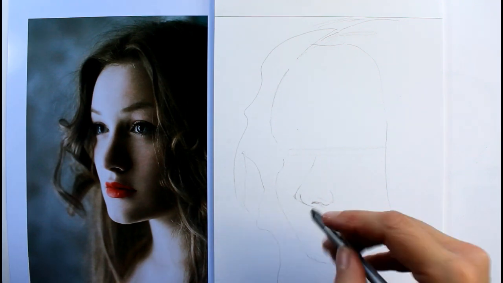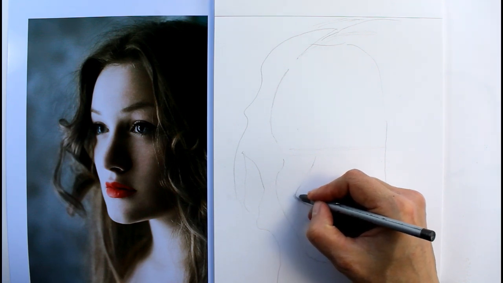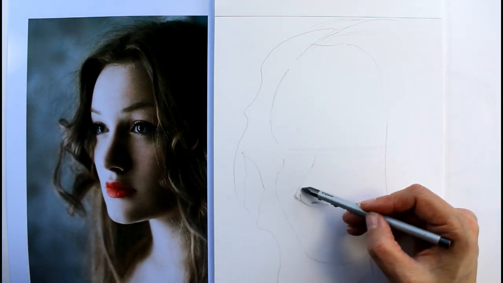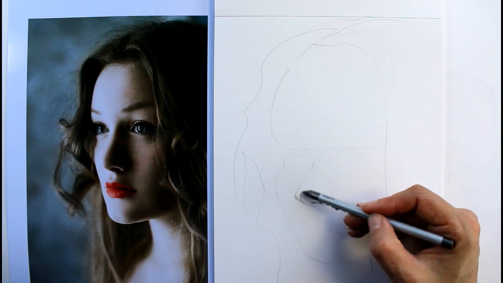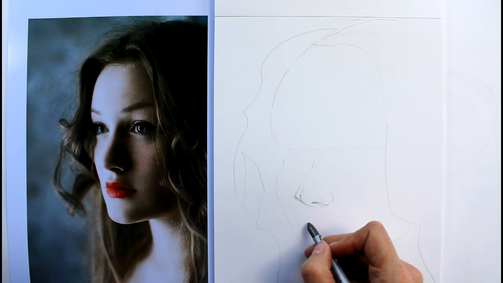So we're not seeing the furthest away nostril. All we're seeing is a bit of shadow above it there on the edge, and where it curls there, and you probably can't see that, and that's changing into shadow there. So I'll just put that line in for the moment, and then we'll come back down to the mouth.